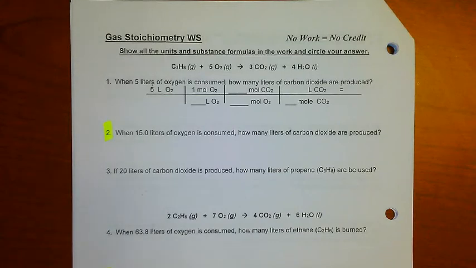Hi guys. So, welcome to homework page 12 and 13. So you made it to the end. And so I'm going to go over a few of the problems. So for number 1, this is actually the example that we did in notes.